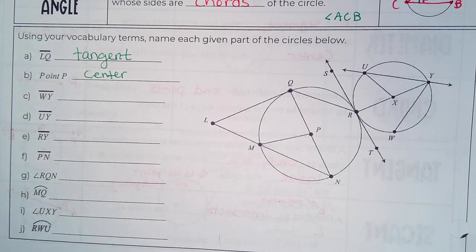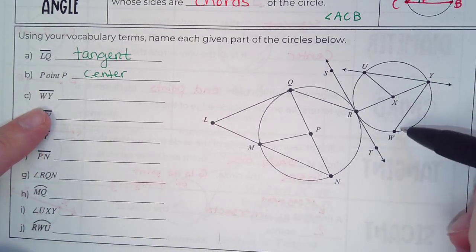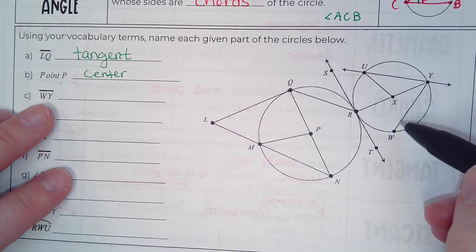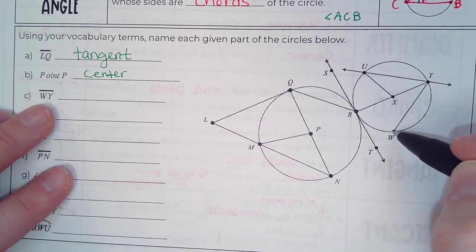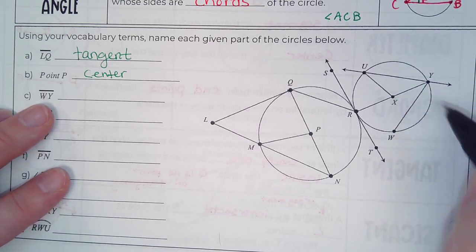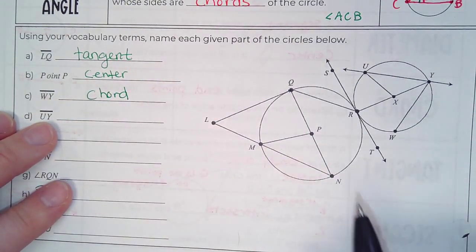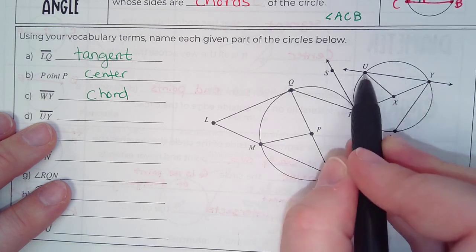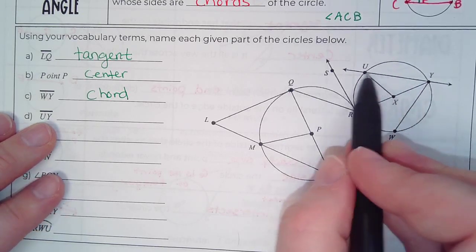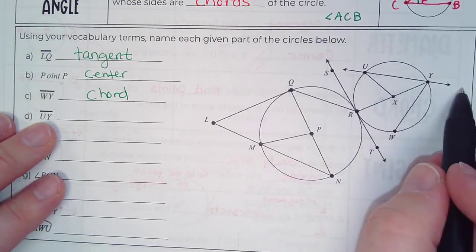Okay, WY. WY is inside the circle. It's not going through the center. It's touching the side of the circle in 2 spots. This is a chord. UY, that's a segment touching the inside of the circle, but it also leaves the circle.